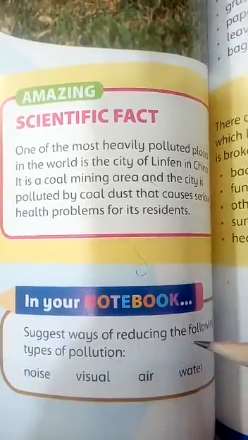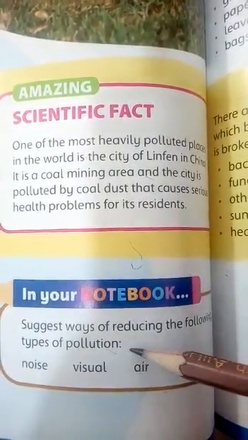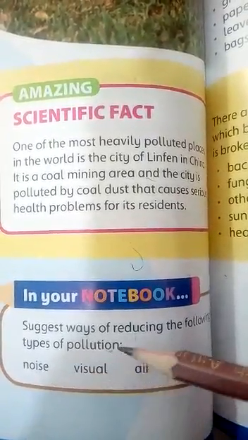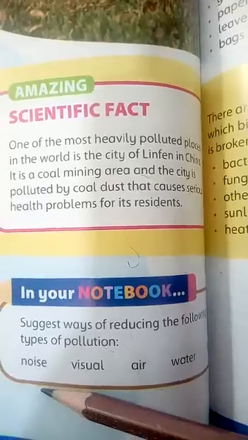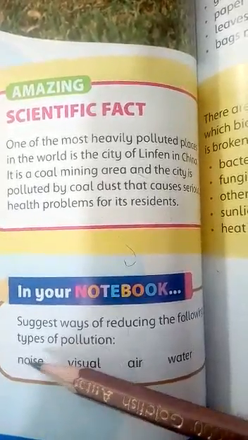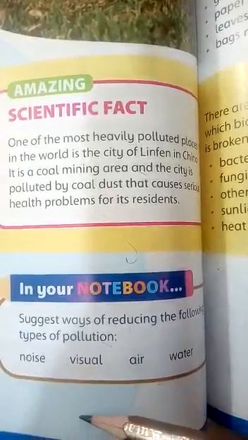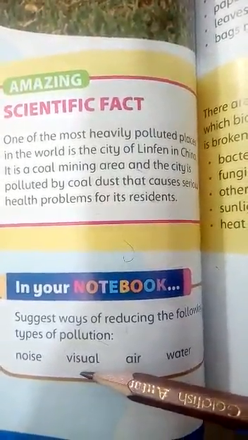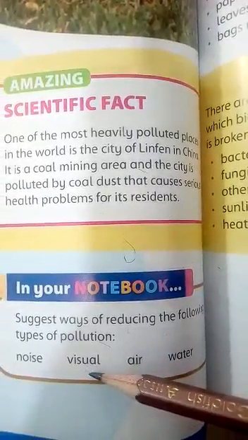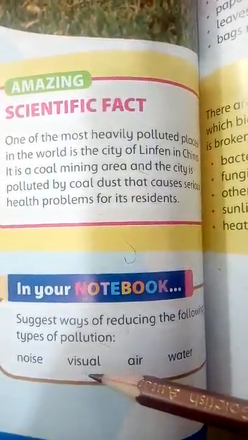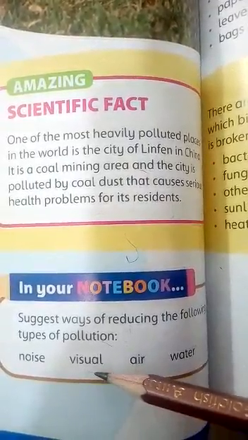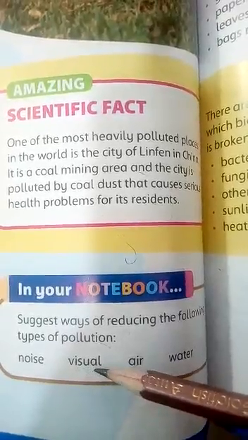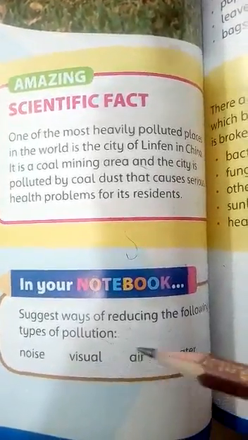Suggest ways of reducing the following types of pollution. Noise pollution can be reduced by planting trees, shutting the door when using noisy machines, and following the limits of noise level. Visual pollution can be reduced by reducing the usage of boardings and signboards, maintaining our buildings and surrounding areas neatly, and proper management of outdoor lighting should also be considered.